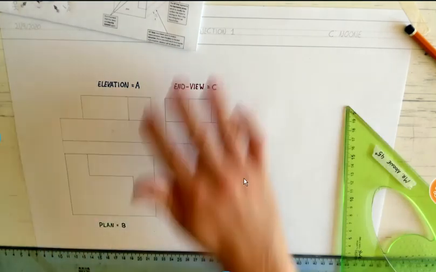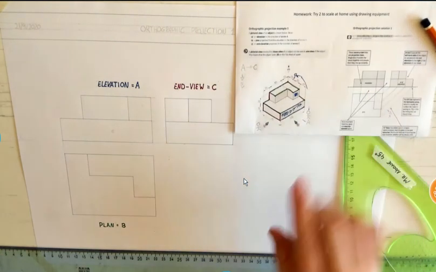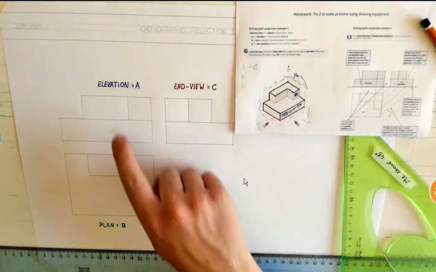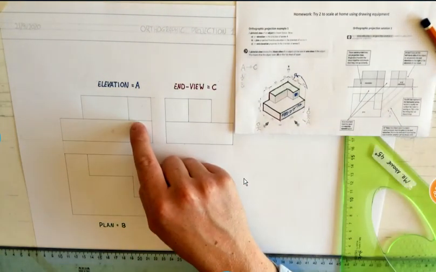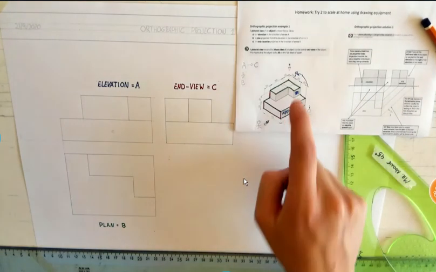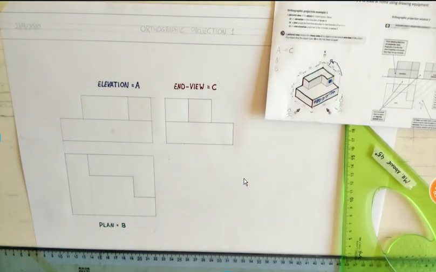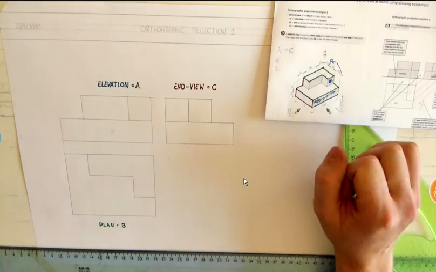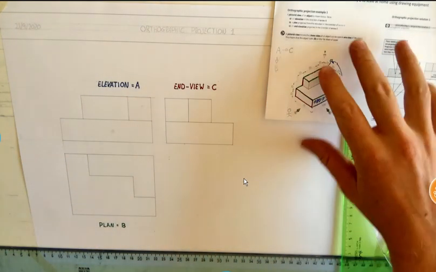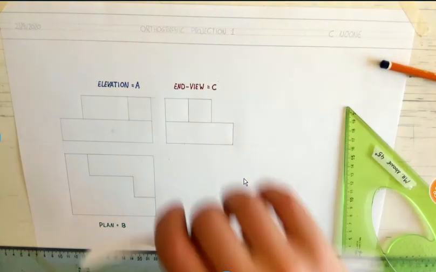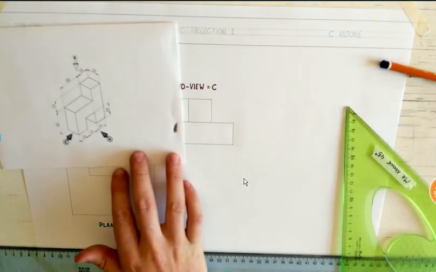We have here what it's going to look like when I'm looking in from A, what the shape's going to look like when I'm looking straight down on top of it from B, and finally what it's going to look like when I'm looking in at it from C. Okay, so have a go at that at home, and next I'm going to move on to the second question here, which is just pretty simple.